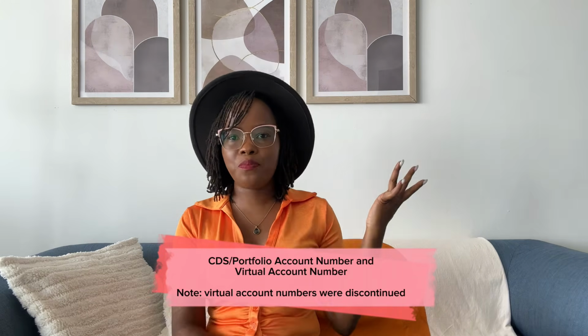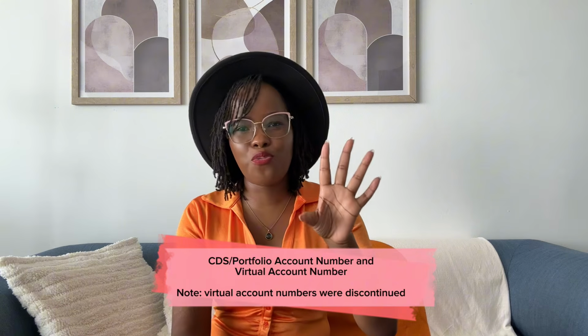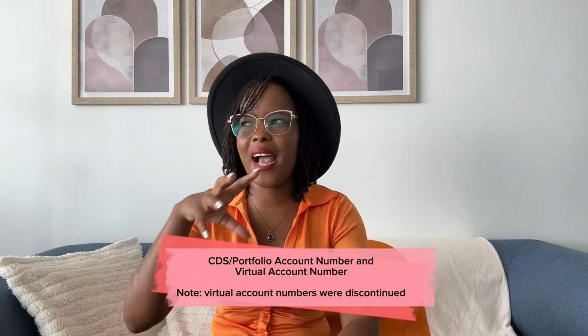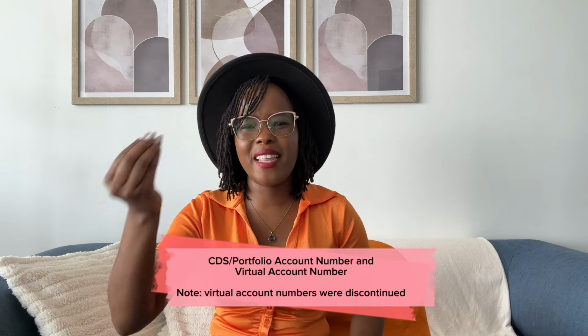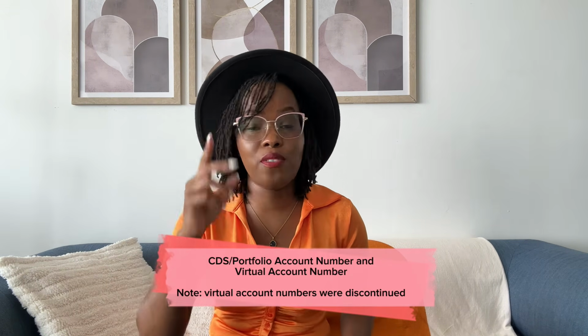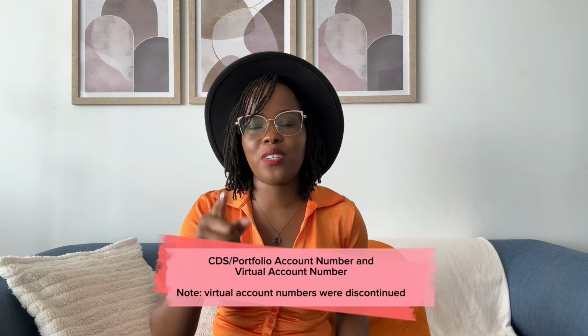If you're an old investor, when we applied using the Kitambo manual system to get a CDS account, there are two kinds of numbers we received from Central Bank of Kenya. We received an email or a text message, and we had two types of numbers. So we had your CDS account number, and then there was also the portfolio account number, right? So there were two types of account numbers you received. If you're an old investor, you understand what I mean.